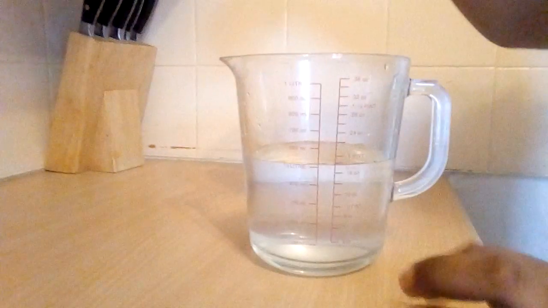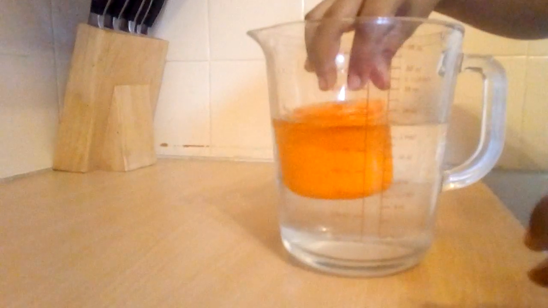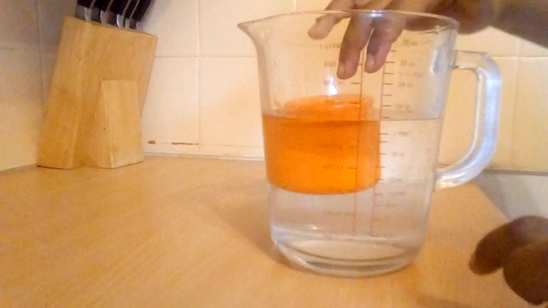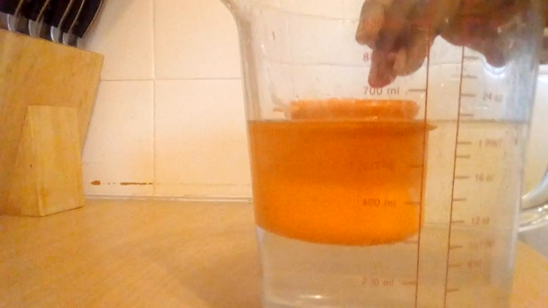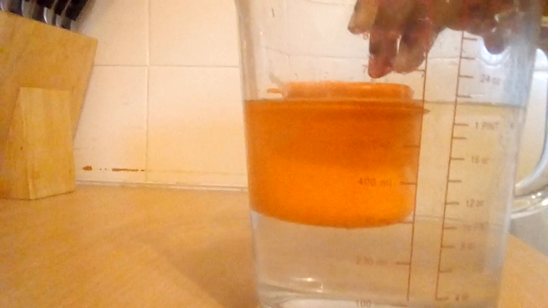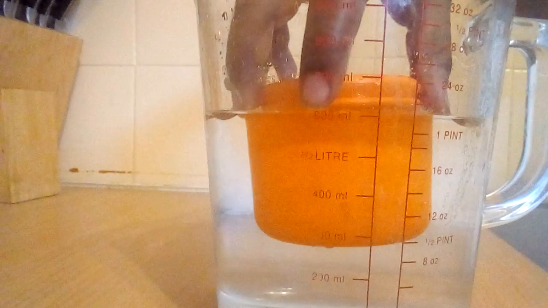Okay, now I'm going to put this in here. And it was at 1/2 litre. Now it has gone up to about, let's see, so just above 600 millilitres. There we go.